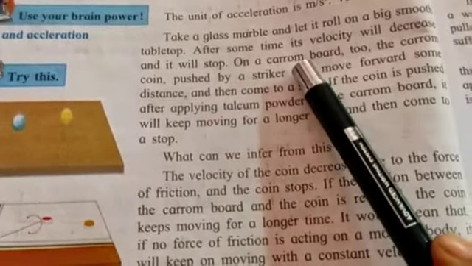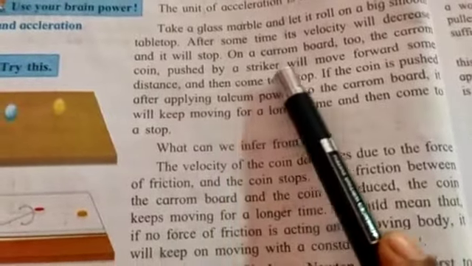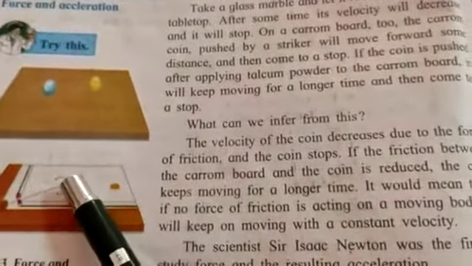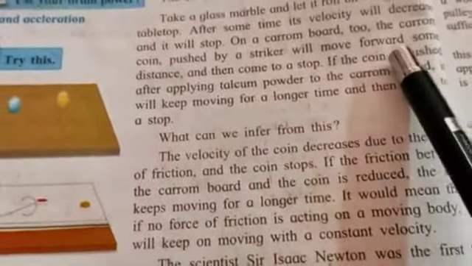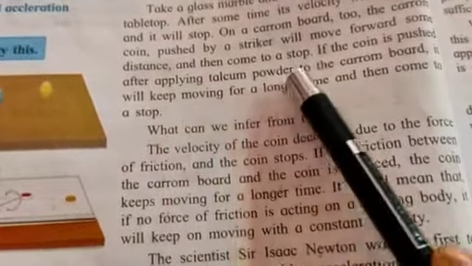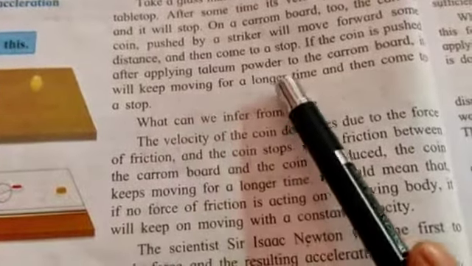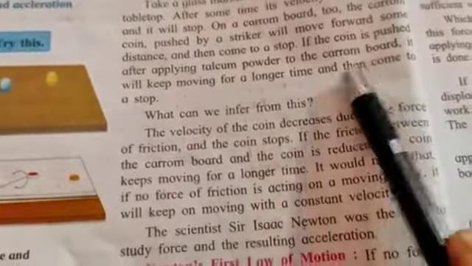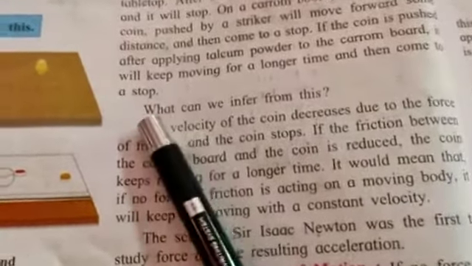On a carom board, the carom coin pushed by the striker will move forward some distance and then come to a stop. If the coin is pushed after applying talcum powder to the carom board, it will keep moving for a longer time and then come to a stop.